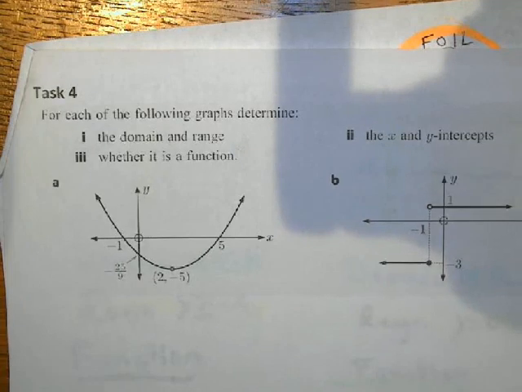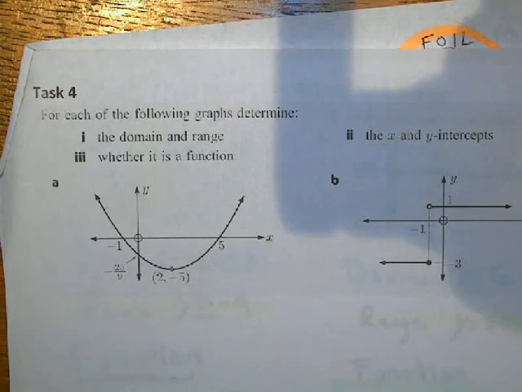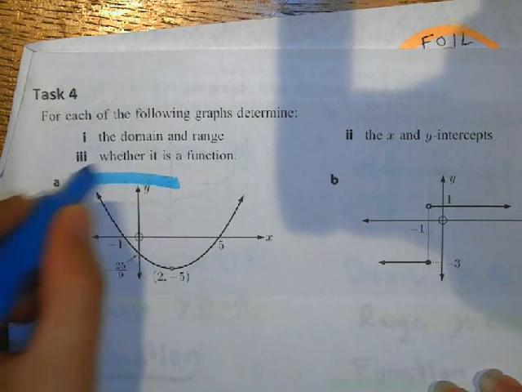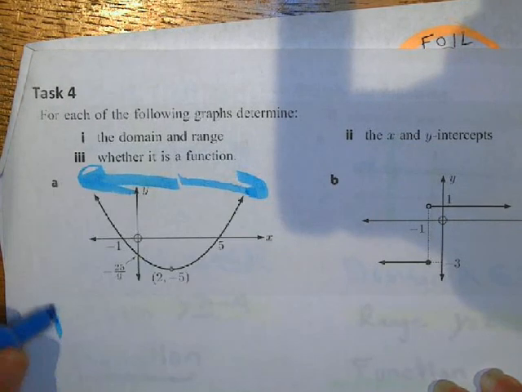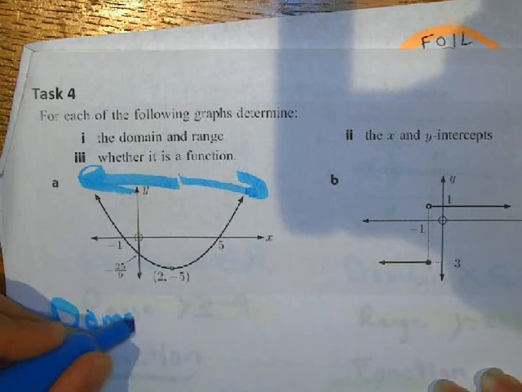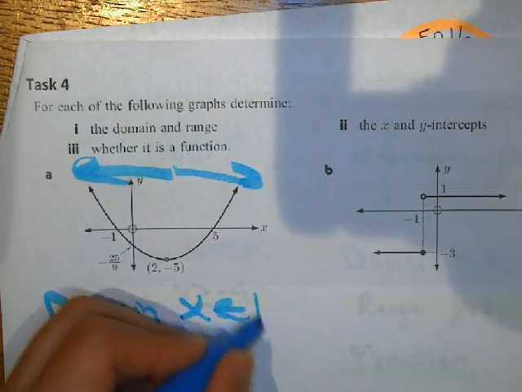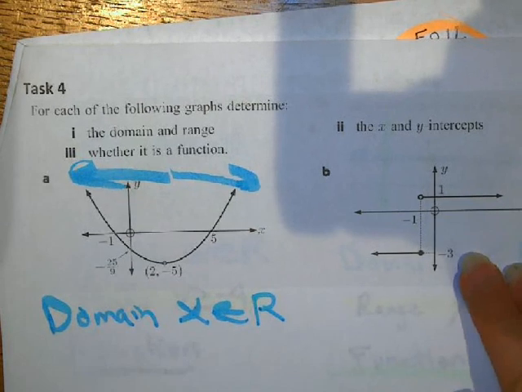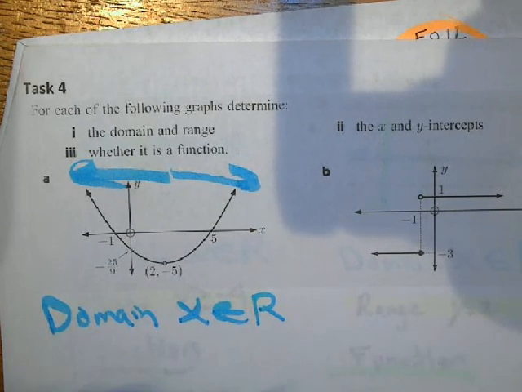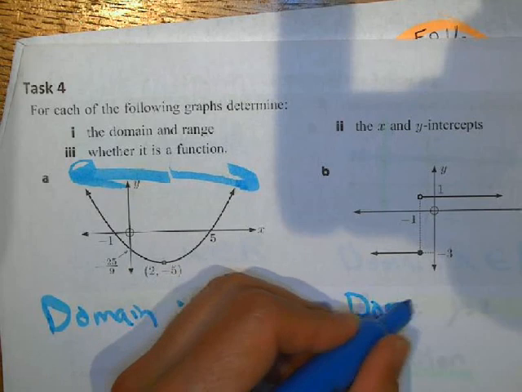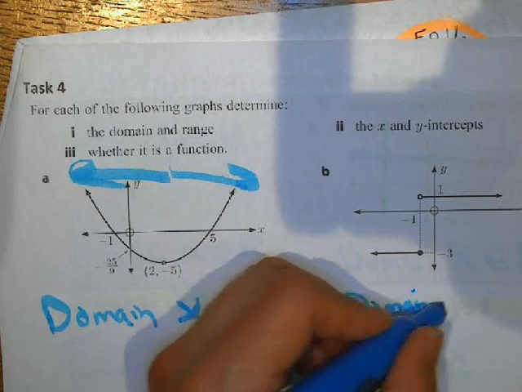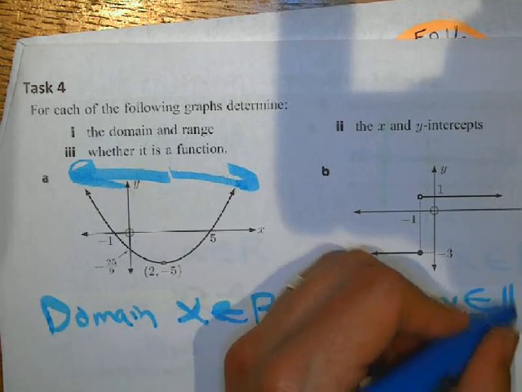Okay, and then the last page, task 4. Just like the others, the domain is x is an element of all real numbers. And same thing with here. There's no value that doesn't work for this. So the domain is x is an element of all real numbers.